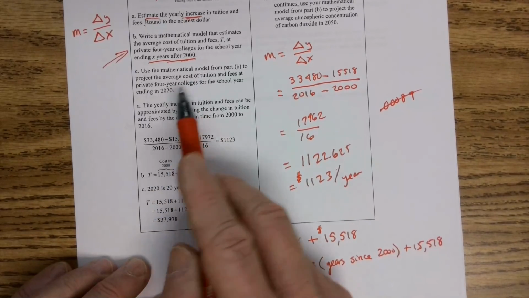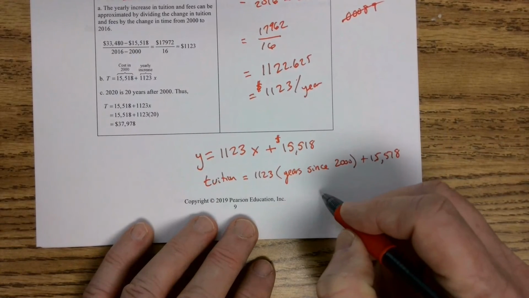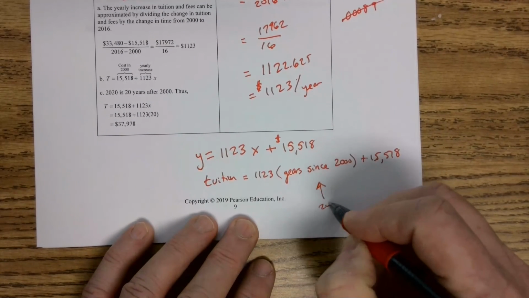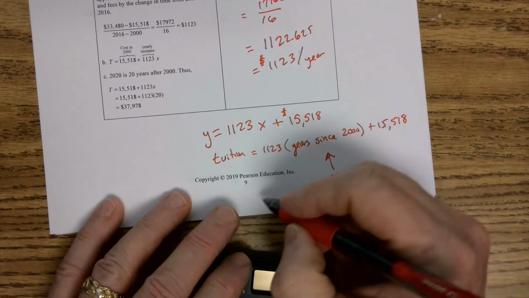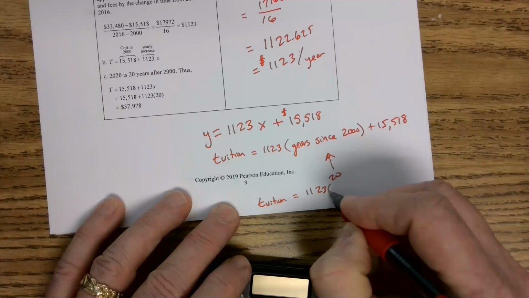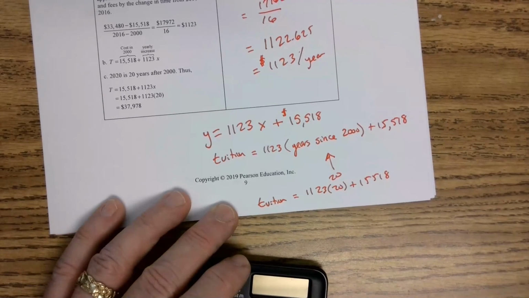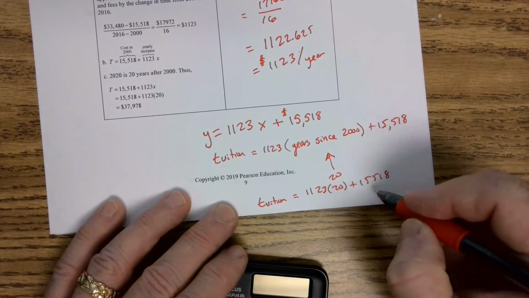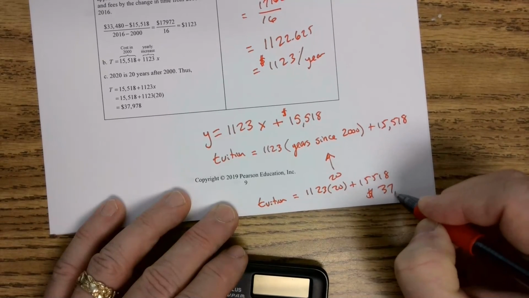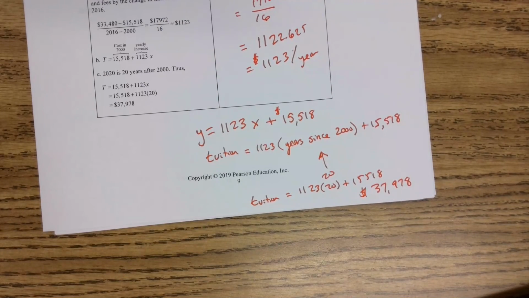So what is it going to be in the year 2020? Then you just put in t years is equal to 20. So we're going to substitute 20 in here, and we're going to use our calculator. So tuition in the year 2020 will be 1123 times 20 plus 15,518. I'm going fairly quickly because I'm thinking that you guys know how to do Algebra 1. And I get $37,978.